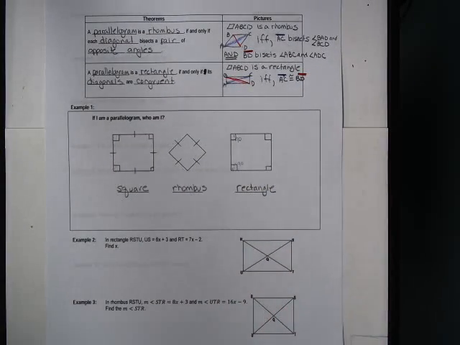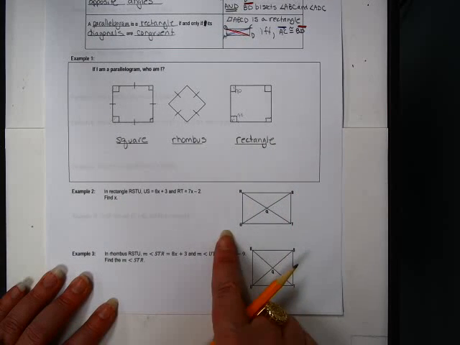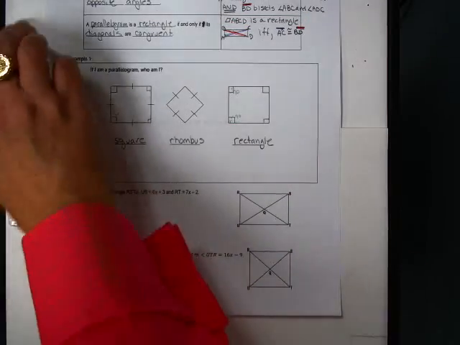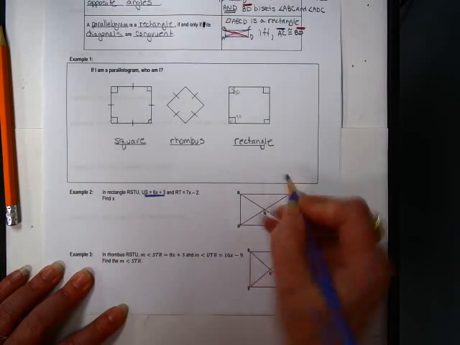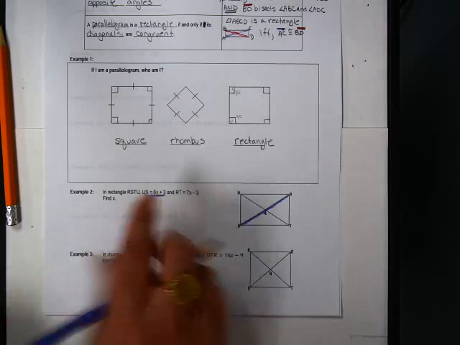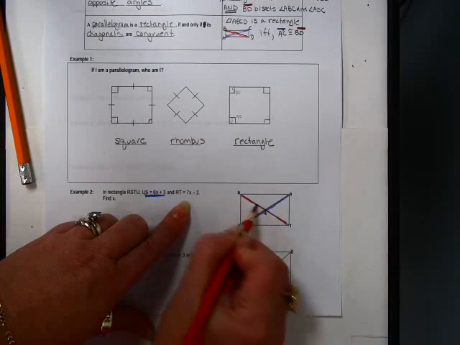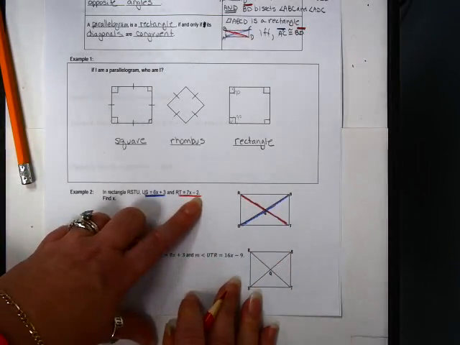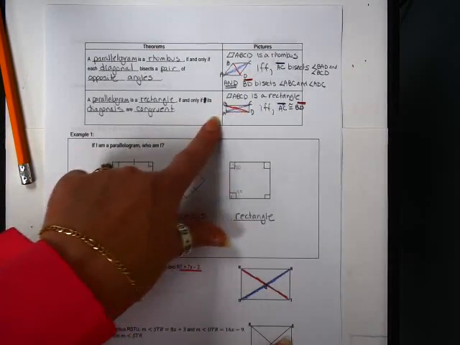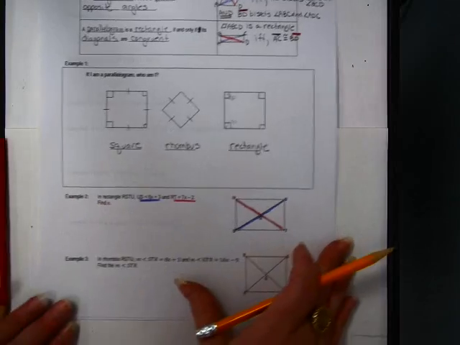Okay, next we have this rectangle RSTU, and they're telling us that US, this diagonal right here, so the purple one, is equal to 6x plus 3. And then RT, so this diagonal here, is equal to 7x minus 2. And we just learned up here in this theorem that these two segments, the diagonals, must be congruent if it's a rectangle. So I set them equal to each other.